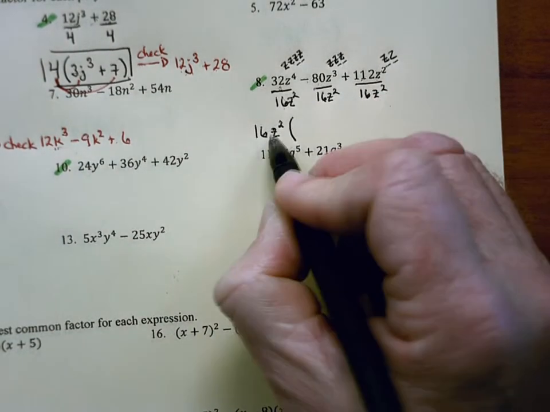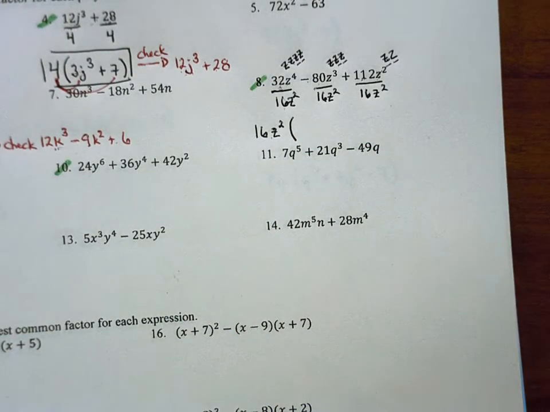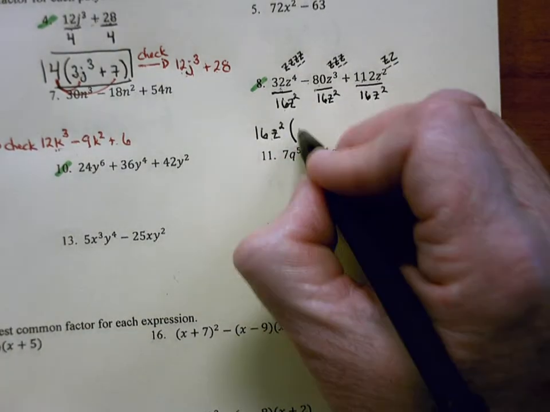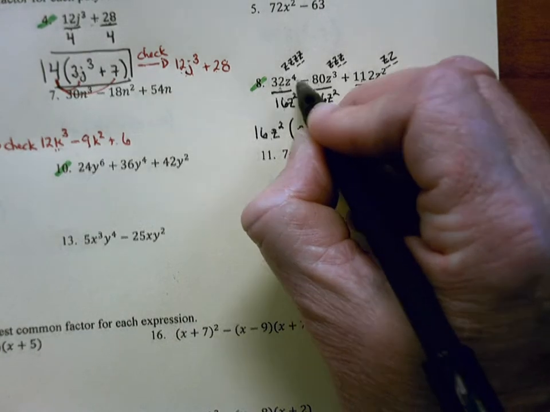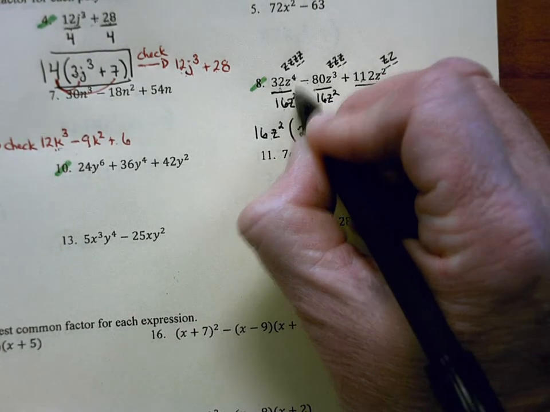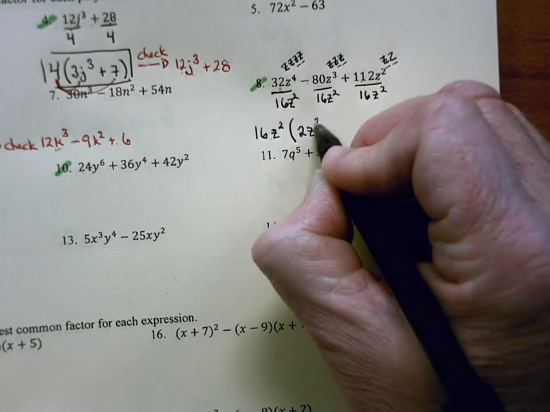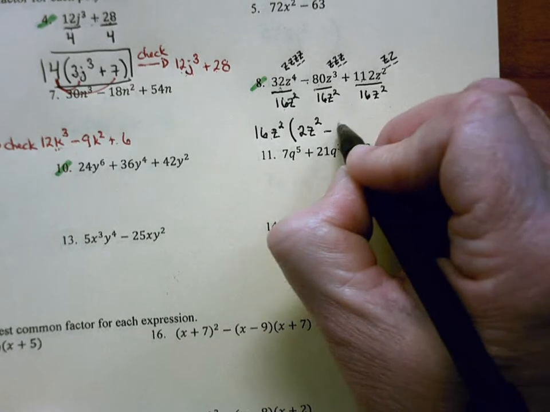And then next to that, in parentheses, I'm going to write what's going to be left from each term after I divide by 16z to the second. So 32 divided by 16 is 2. Z to the fourth divided by z to the second. Remember, when you divide, you subtract the exponents. So that would be 4 minus 2, so that's z to the second. Put a minus sign. 80 divided by 16 is 5.